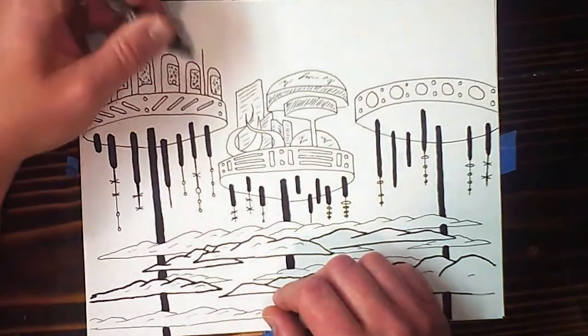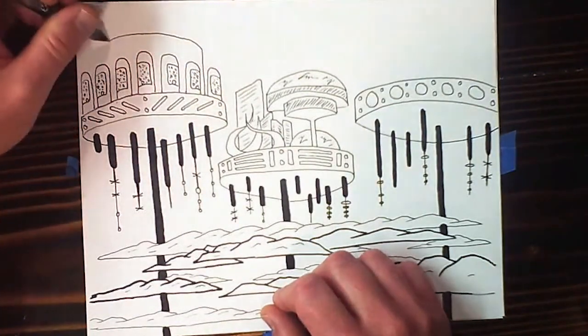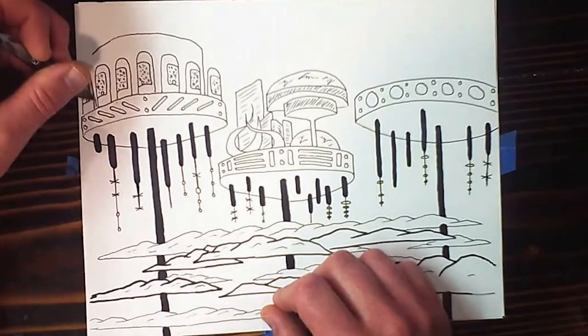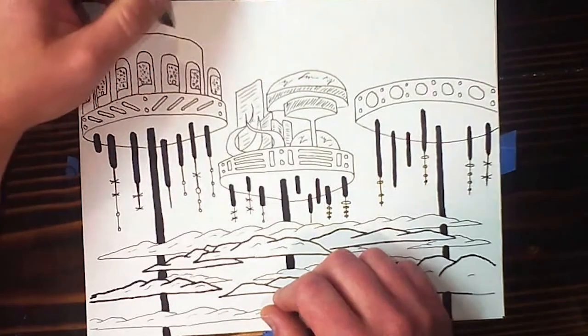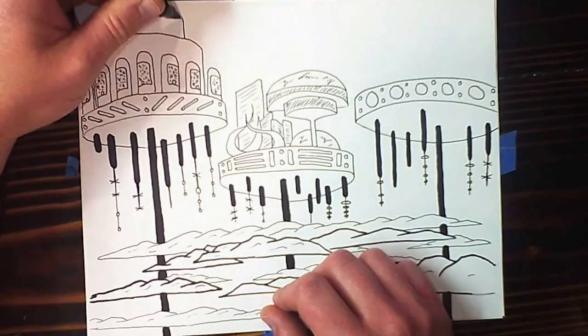So now I'm going to start adding some stuff behind here. Maybe this is like a huge tank up back here. And then maybe there's some more of these up here.